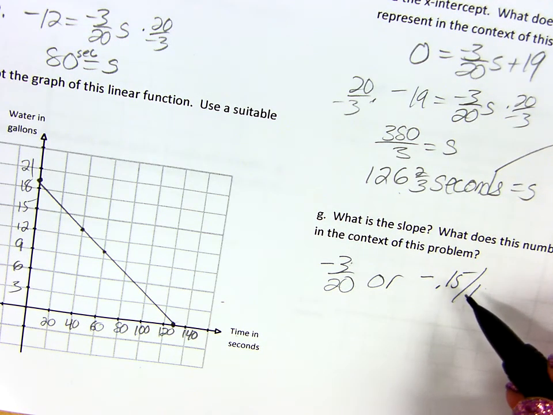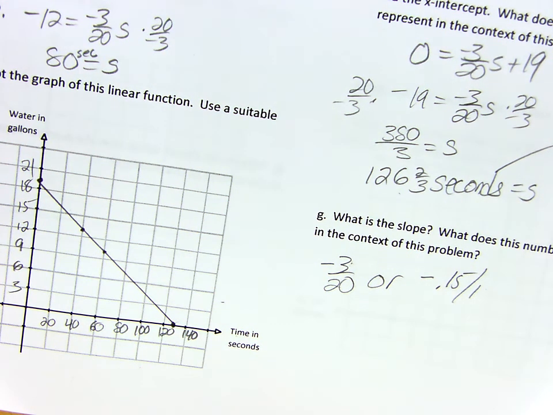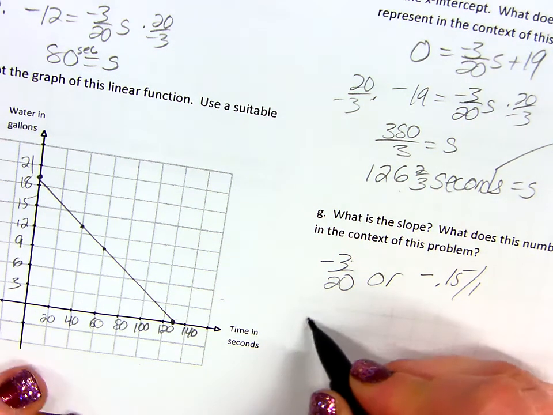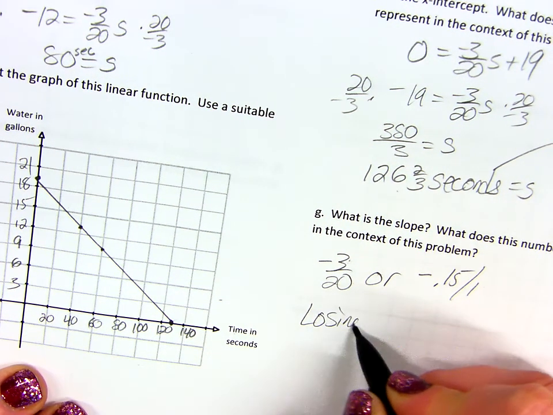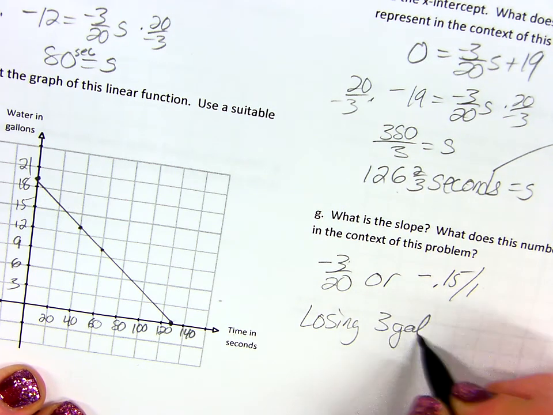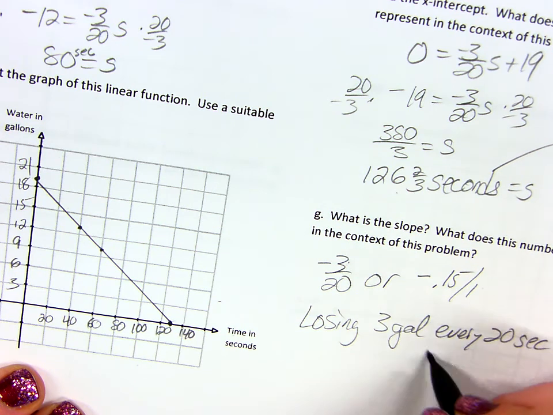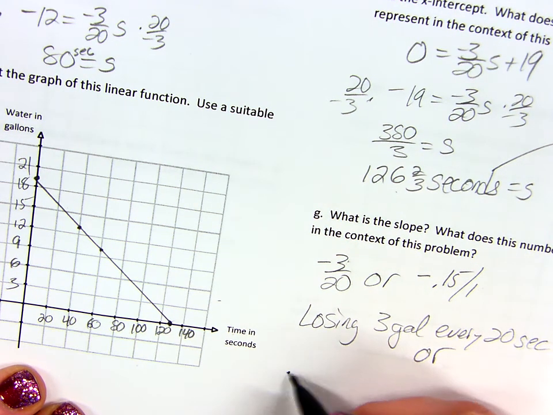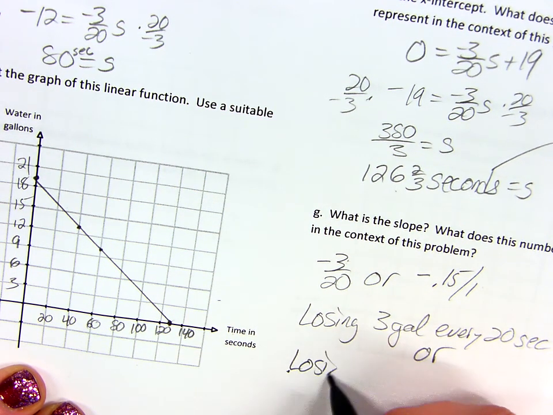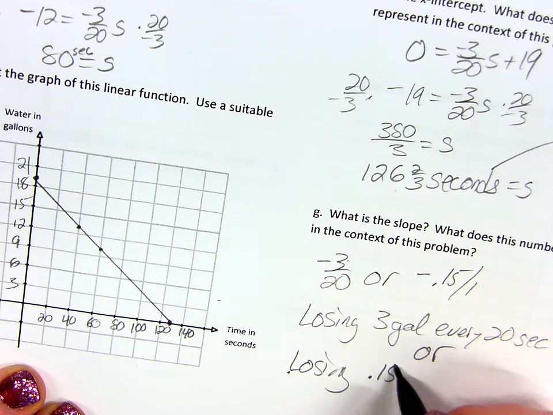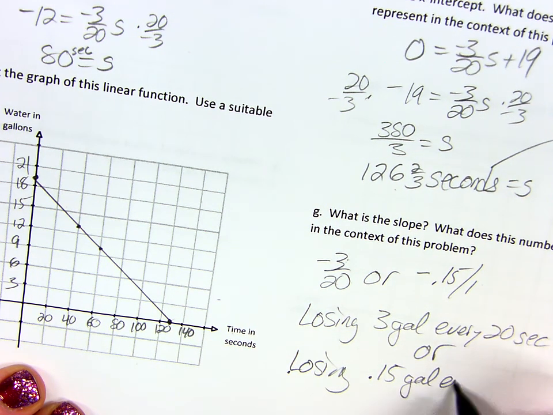Usually we like to find the unit rate, right? How many per 1 second instead of 20 seconds is sort of a weird measurement. So I am losing 3 gallons every 20 seconds, or losing 0.15 gallons every 1 second.